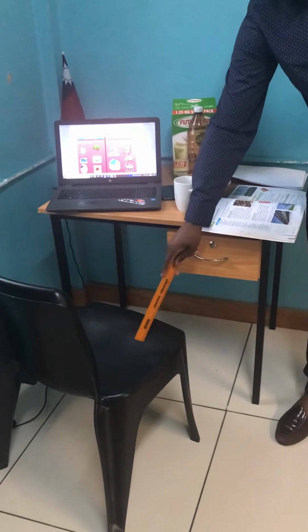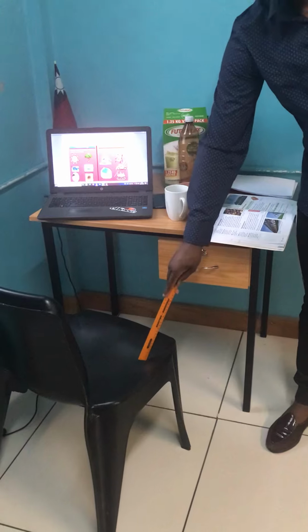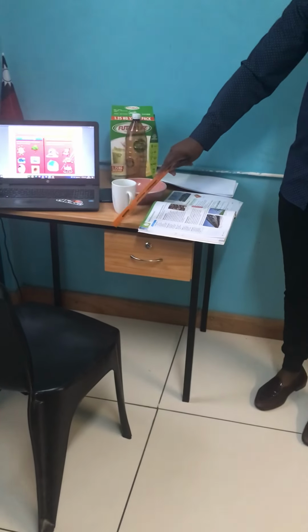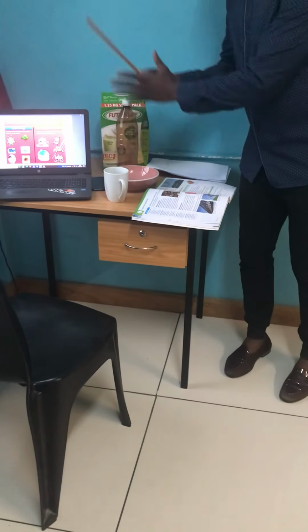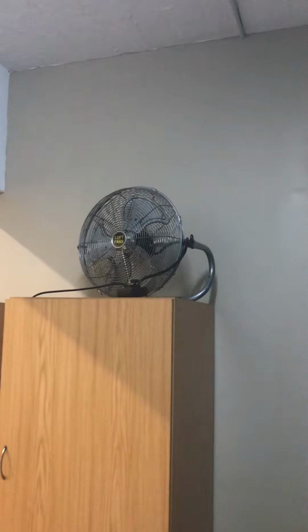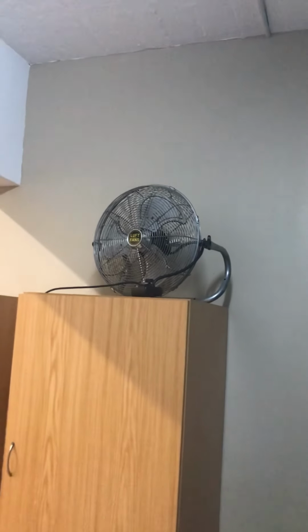The last thing here, I have an example of a frame structure, which is a chair that we use to sit on, and here is a desk, which is a structure that we use to write on. And then lastly, there is a fan there on the wall, which is a frame structure.